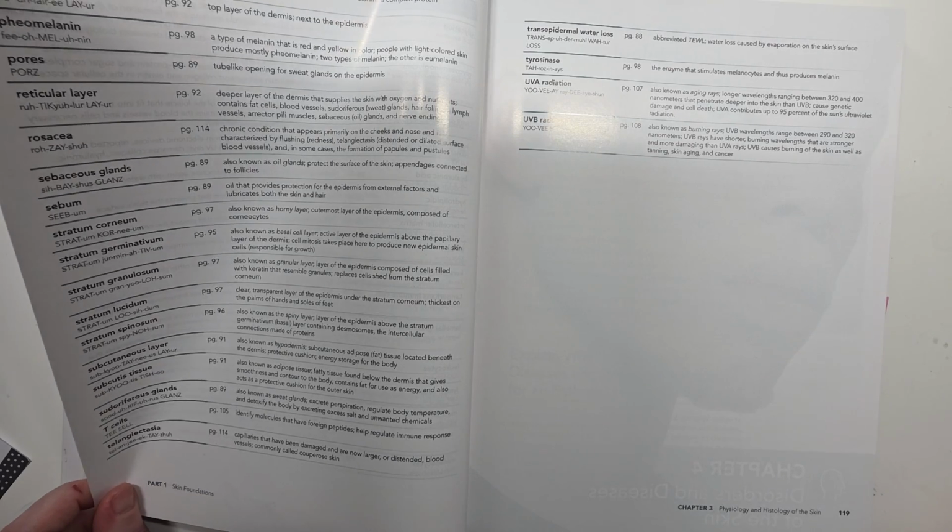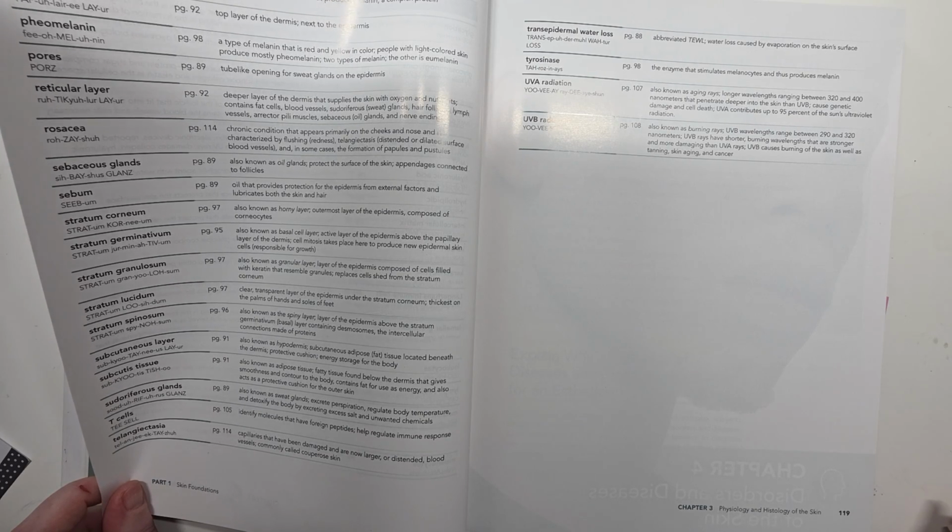Rosacea, chronic condition that appears primarily on the cheeks and nose and is characterized by flushing, which is redness.